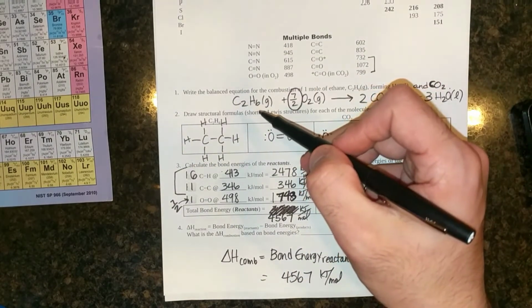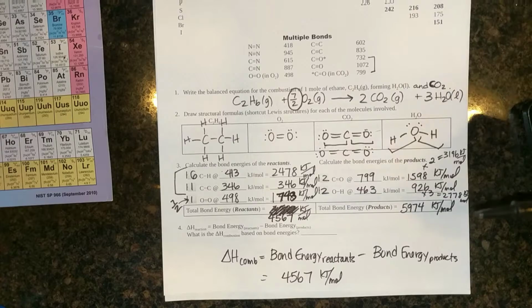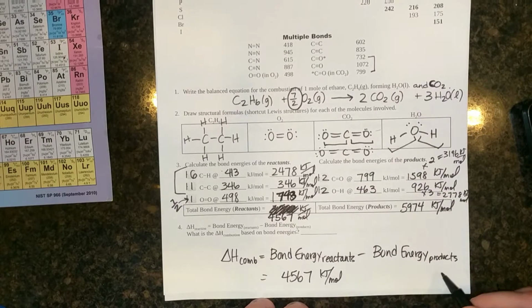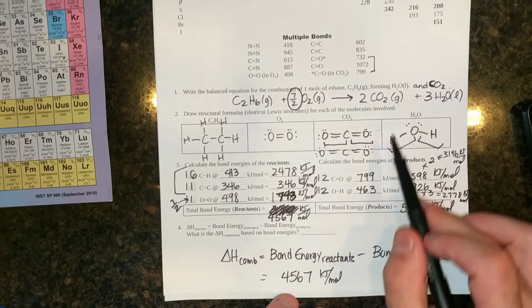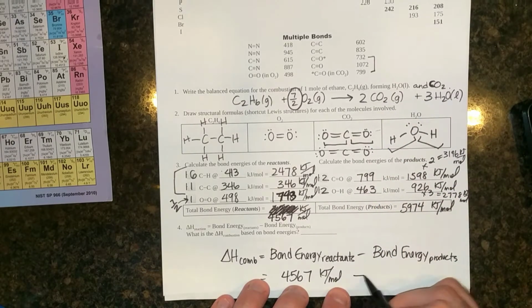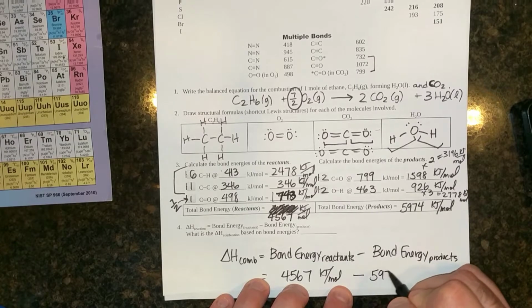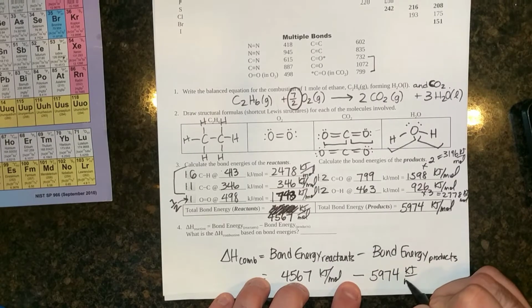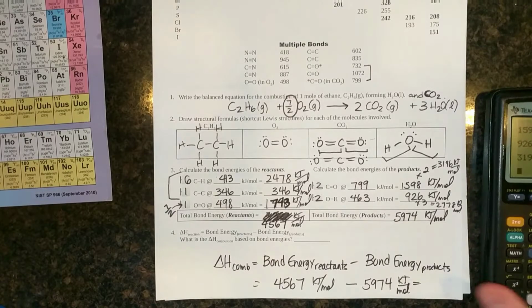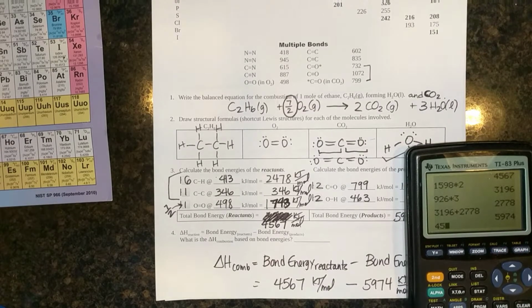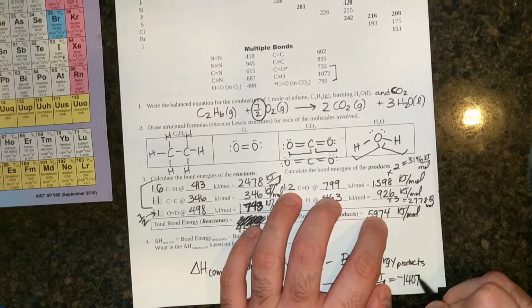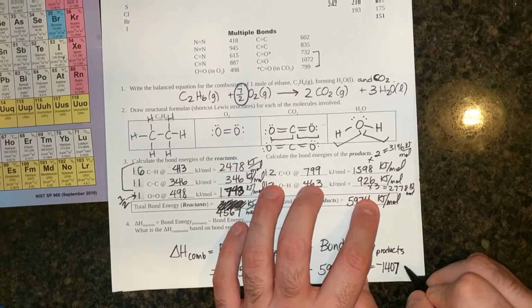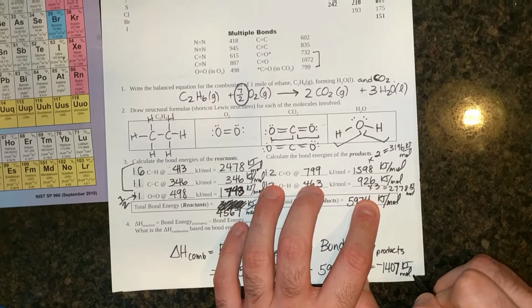That's my 1 mole of C2H6 and my 7/2 moles of O2. And then I'm going to use my bond energy of my products. That's my 2 CO2s and my 3 H2Os. So that was my 5974 kilojoules per mole. And if I do this subtraction, I'll have 4, 5, 6, 7 minus 5974, and I get negative 1400 or 1407 kilojoules per mole.